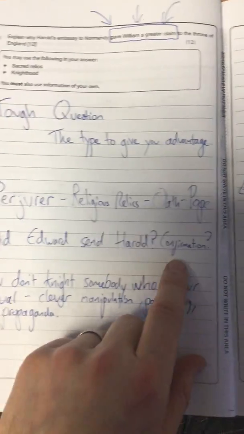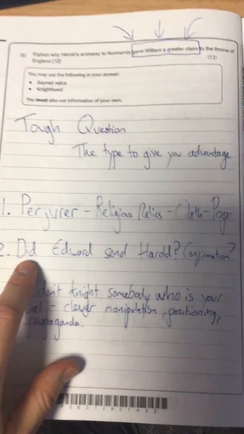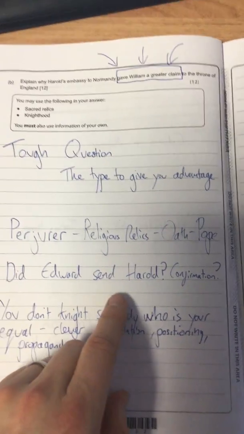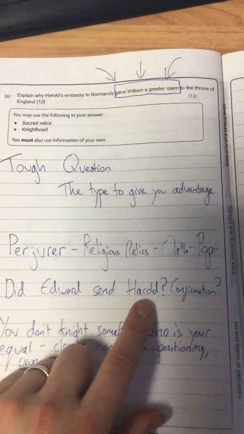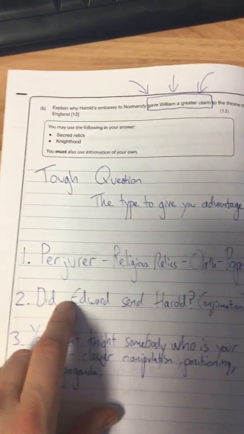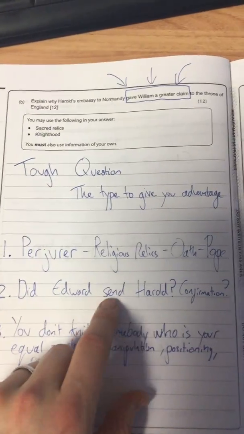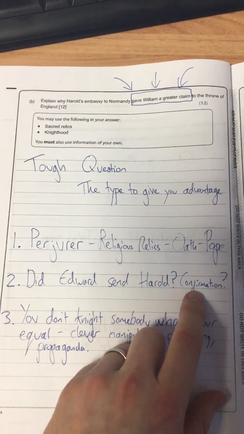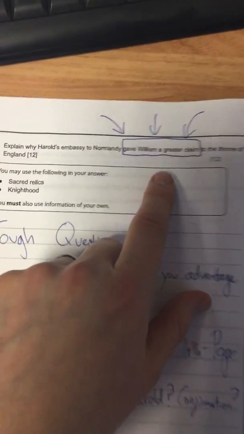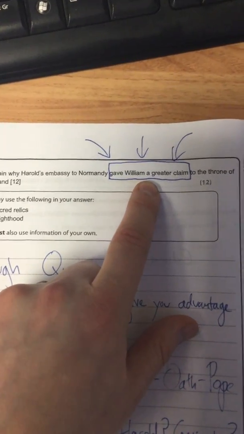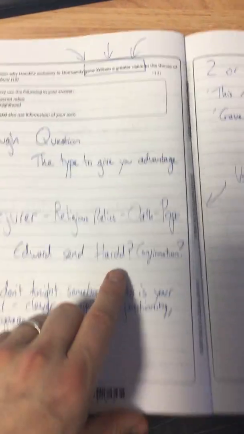Well, the second paragraph could be about the possibility that Edward sent Harold to go to Normandy to confirm William as his heir, as Edward's heir. So I put the confirmation in there. Now, this is controversial and it's not definite, but if this did happen, as the Normans later claimed it did, this obviously gave William a greater claim to the throne of England because one of his key rivals was being sent to confirm that claim to the throne, if it happened.